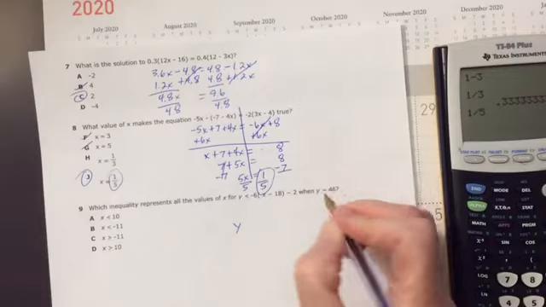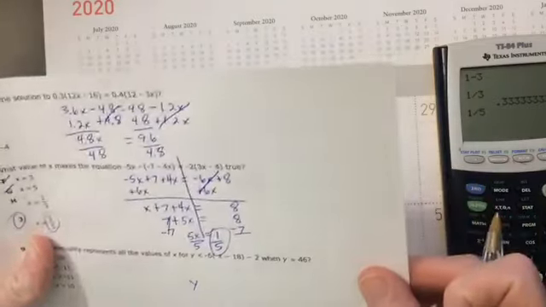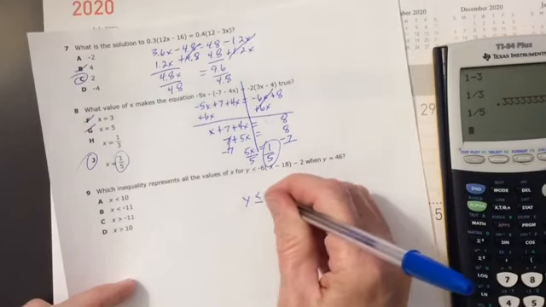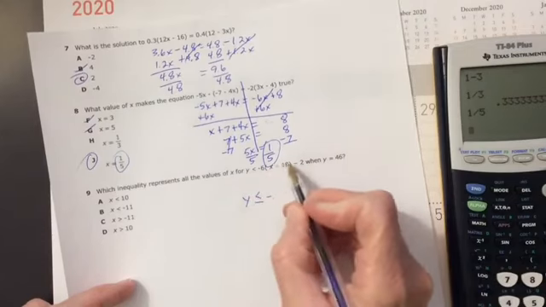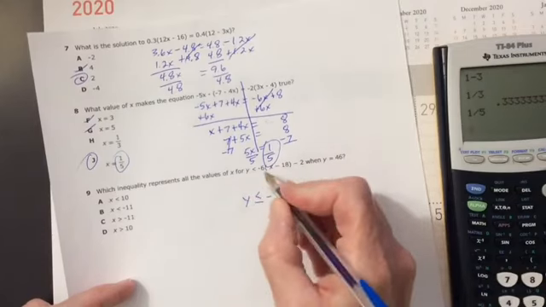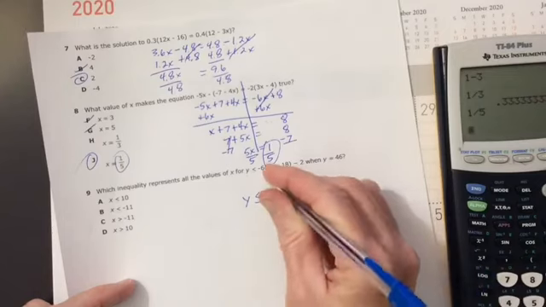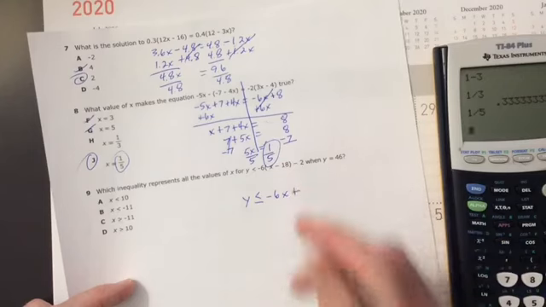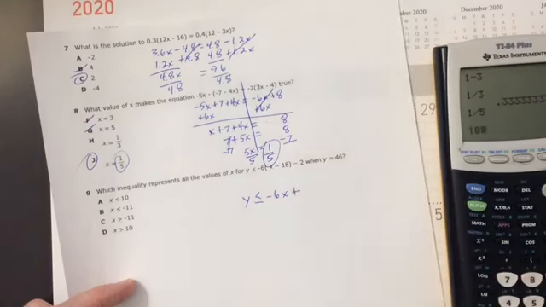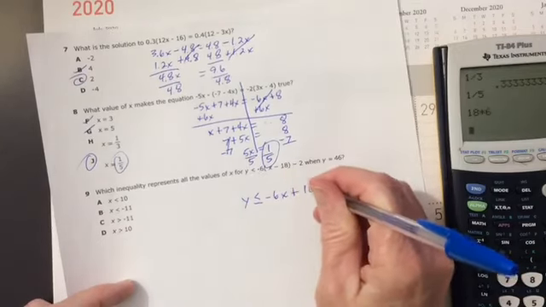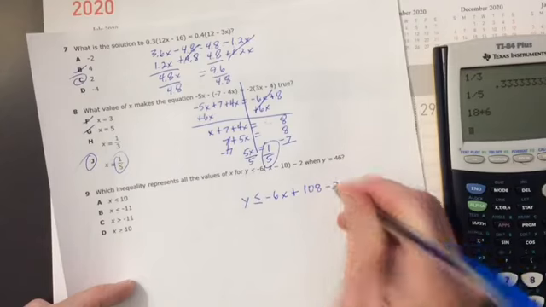Y, let's see, it looks like less than or equal to negative, and I'm going to go on and do this now. Negative 6x, that's going to give me a positive 18 times 6. It's going to give me 108 minus 2.